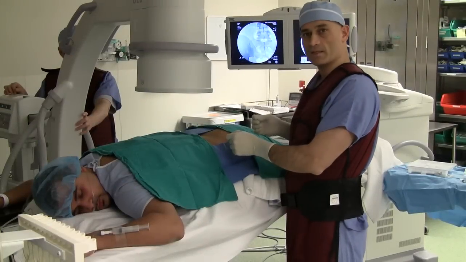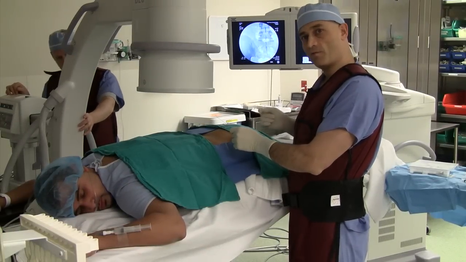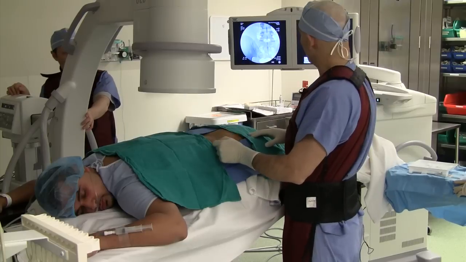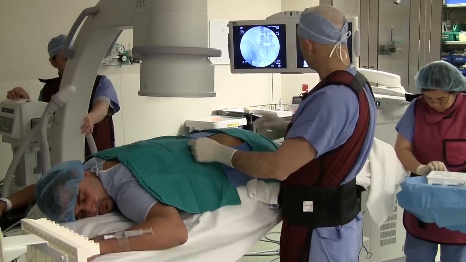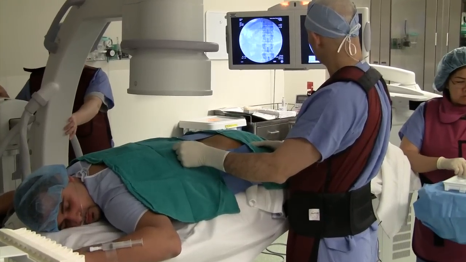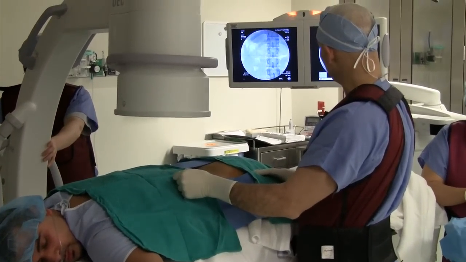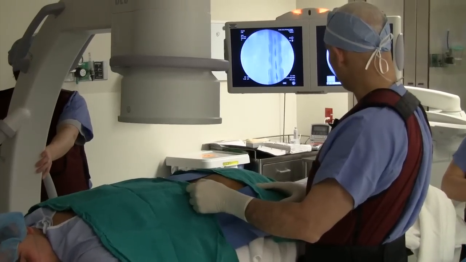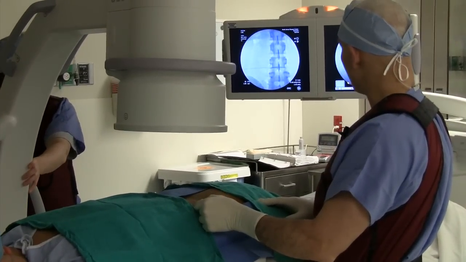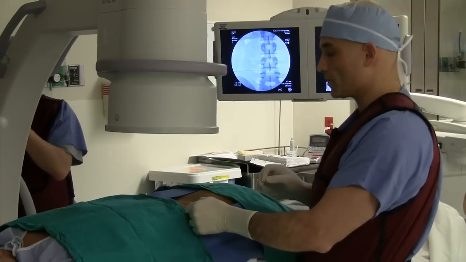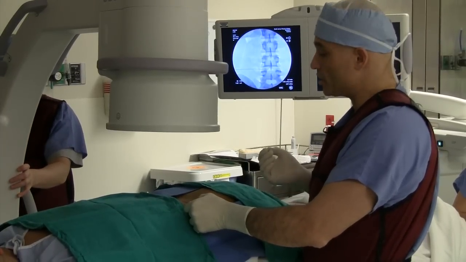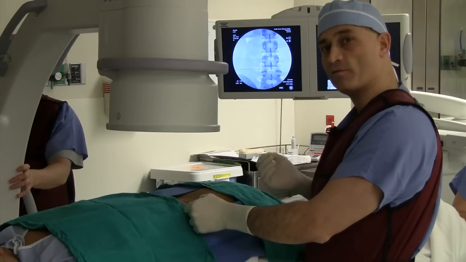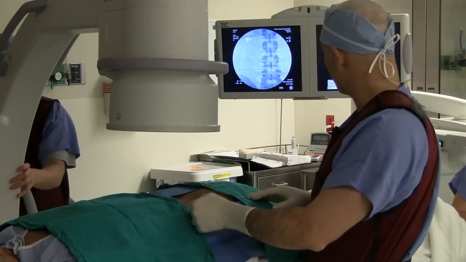The procedure is commenced with the identification of the lumbar intervertebral levels. And we start by identifying the level of T12. This is T12, L1, L2, L3, L4, and this is the L4-5 interspace. And today we're going to be injecting medicine into the patient's L4-5 neuroforaminal space on the left-hand side.